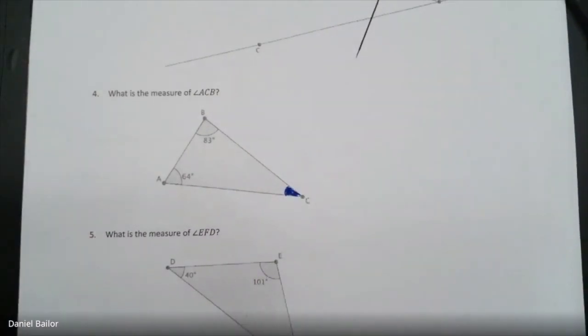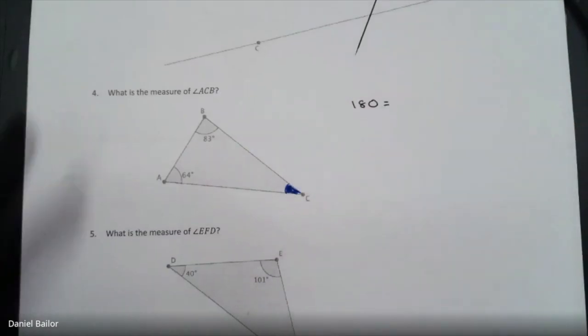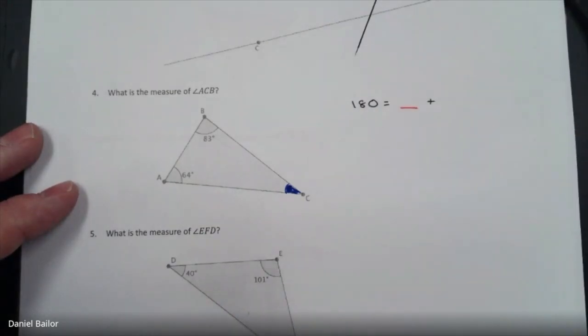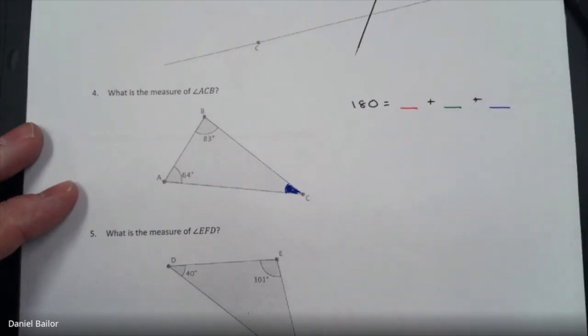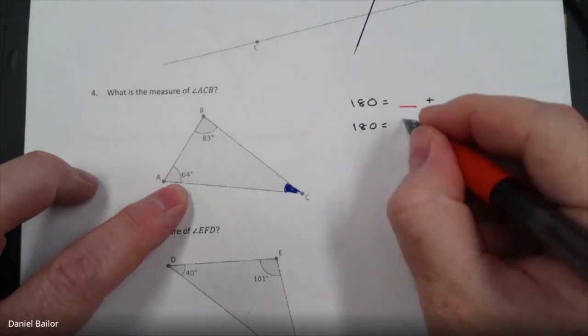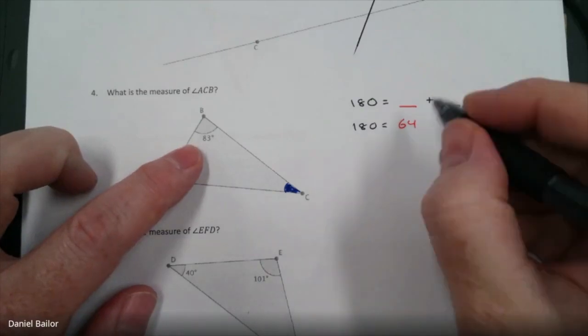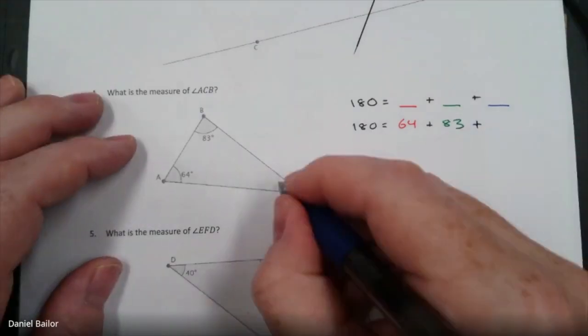Well, you know that all 3 measurements a triangle makes 180. So remember, you need the 3 different angles to make 180. Well, they give you 2 of them. This one right here is 64, so you can say 64. This one right here is 83. The only one you're missing is down here, which just give it a variable name. So I'm just going to say x.